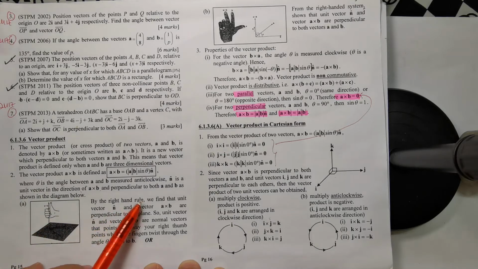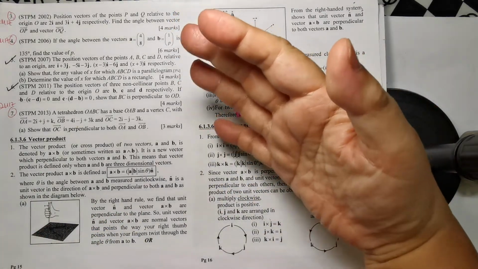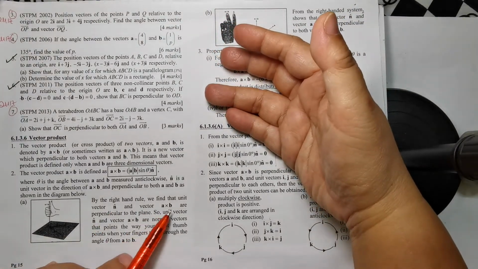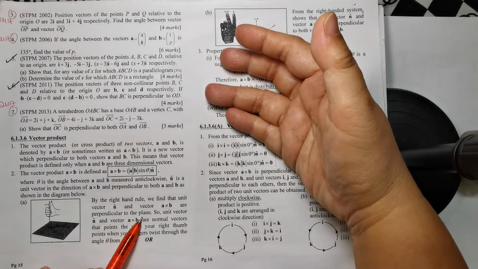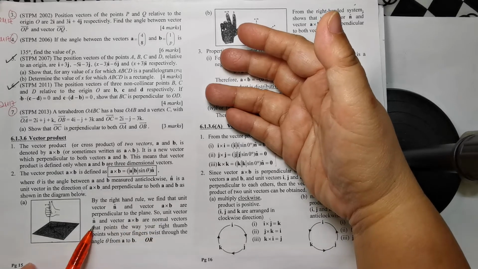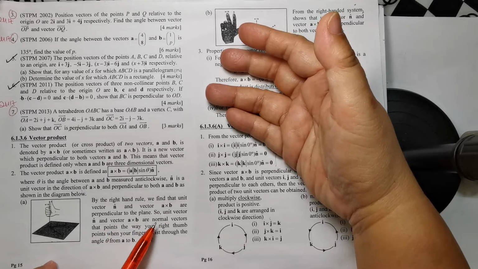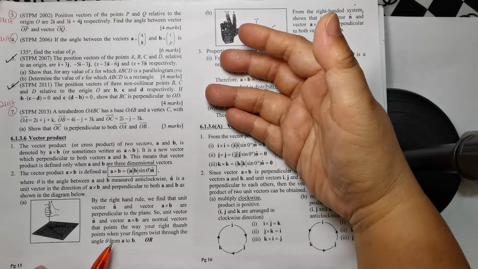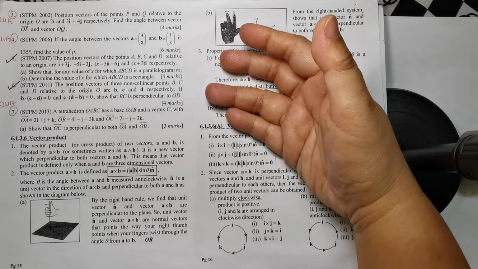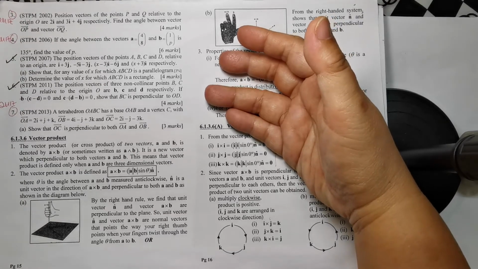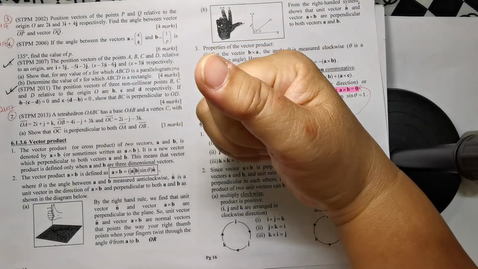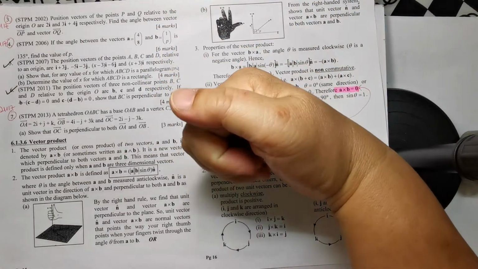Okay, by the right hand rule, we find that the unit vector n and the vector A cross B are perpendicular to the plane. So the unit vector n and the vector A cross B are the normal vectors that point the way your right thumb points when your fingers twist through the angle theta from A to B. So it means that if you use your right hand, when you grab your hand, you see the direction is anti-clockwise.